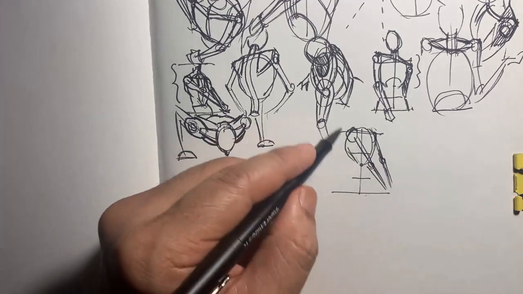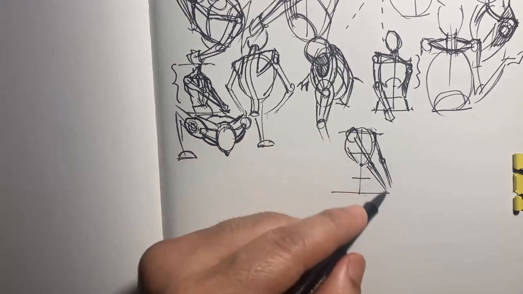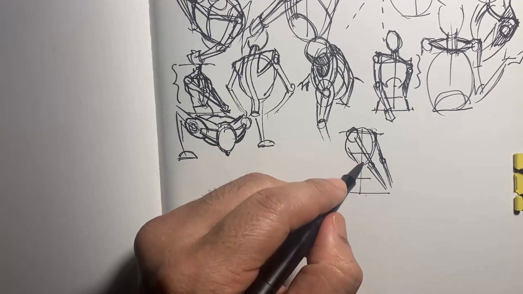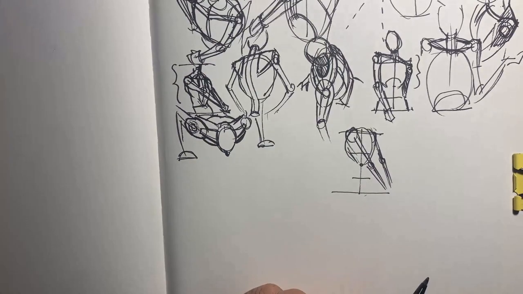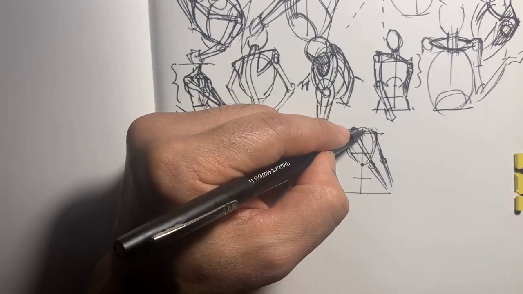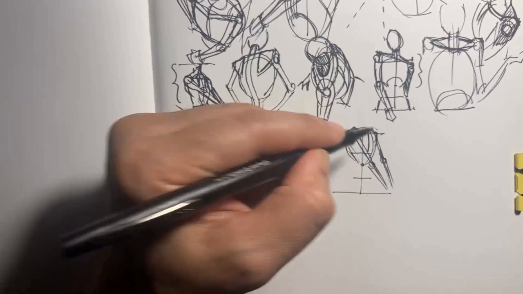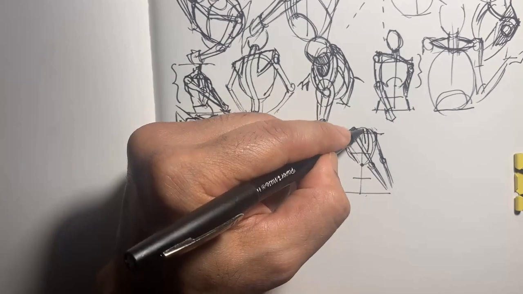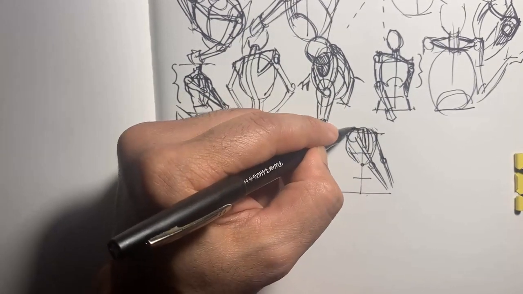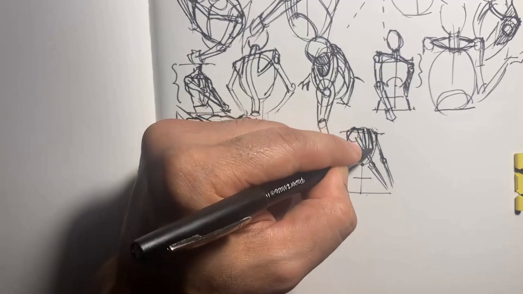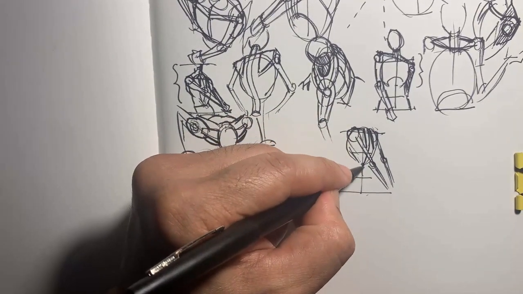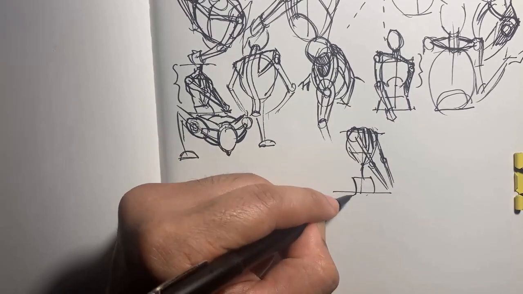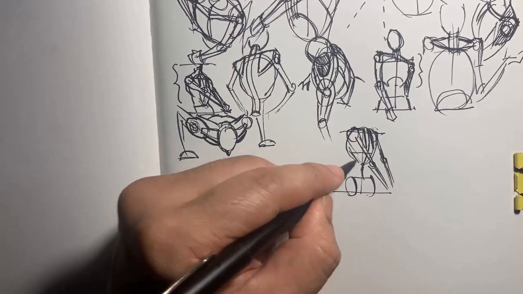Now if I draw without the construction lines, I'm still keeping this in mind. I'm just not drawing it. So from here, it's good to know where the spine is. It's good to know what the shoulder blades are doing. And so that's what makes it look like the back view and the curvature. So that's that circle thing we're talking about.